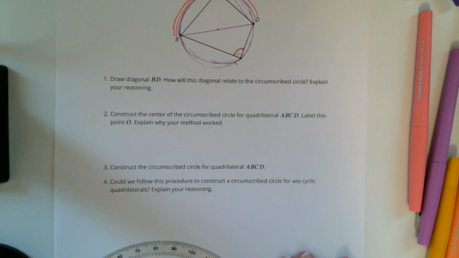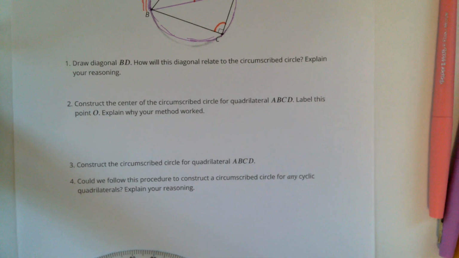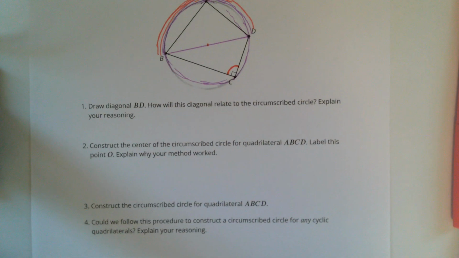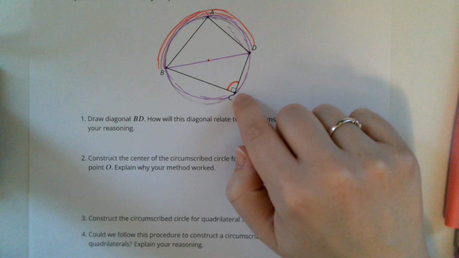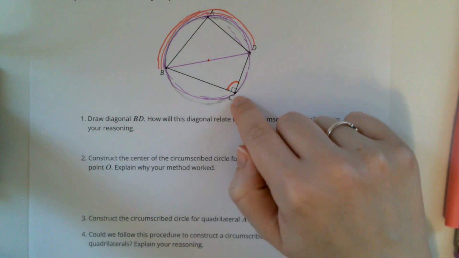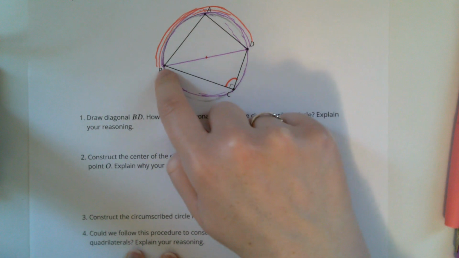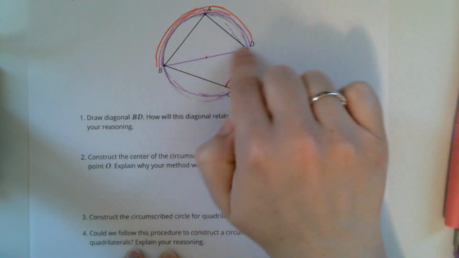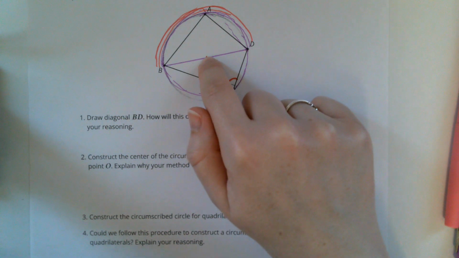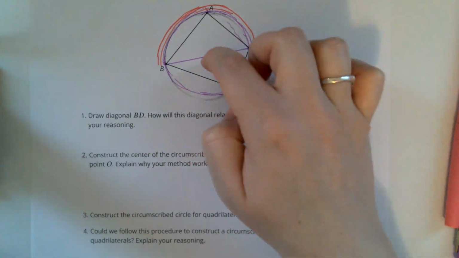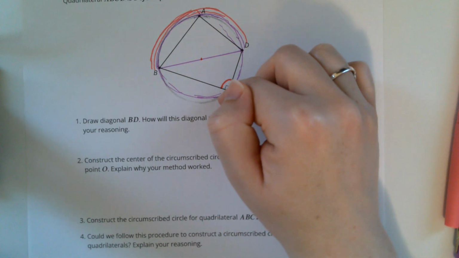Could we follow this procedure to construct a circumscribed circle for any cyclic quadrilateral? So if you think about our process there, the answer to that is no, because the only reason we were able to follow that process was because we had a right angle here. The right angle told us that this line segment BD would be our diameter. Find the midpoint of that, and that's going to be the center of our circumscribed circle. So it would only work if we have a right angle in our quadrilateral.